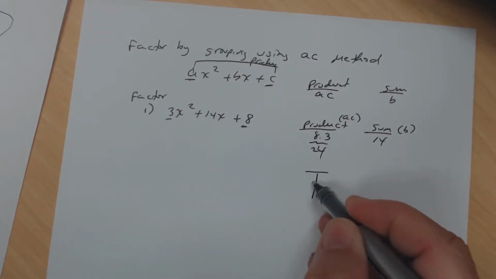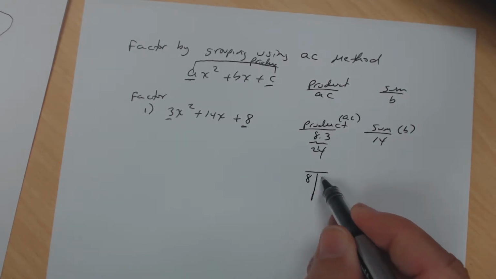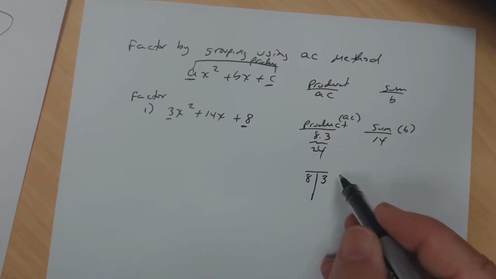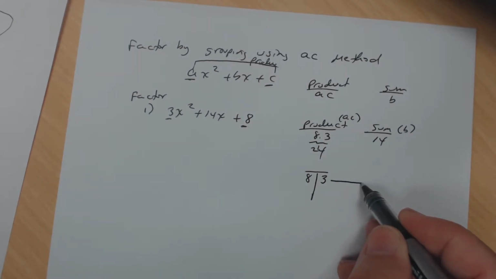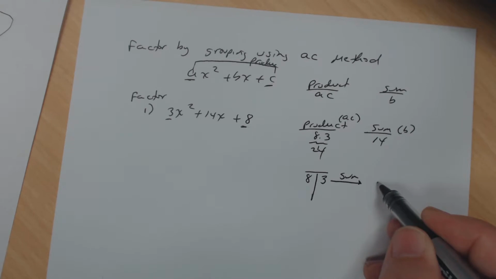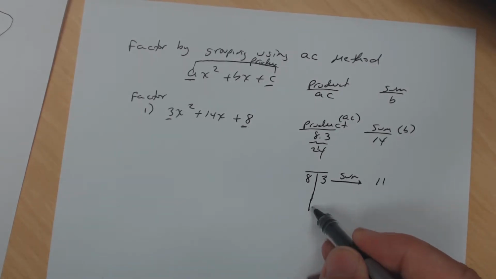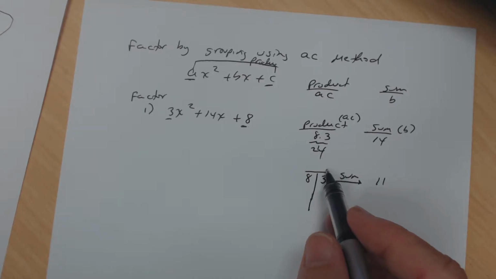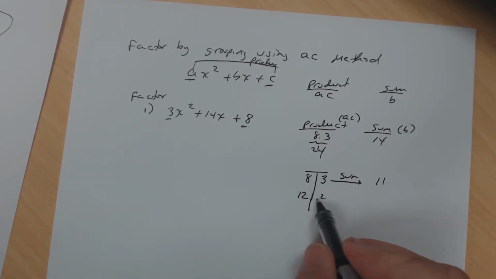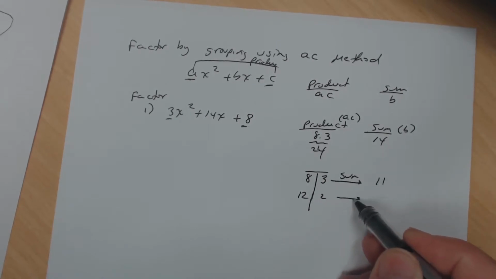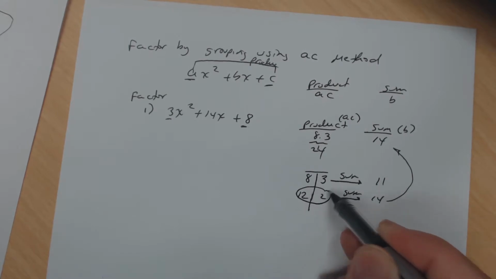So let's find two numbers whose product is 24. So something like 8 times 3. But when I look at 8 times 3, that is 24, but the sum of 8 and 3 is 11, and that's not what I wanted. Okay? So let's look at 12 times 2. 12 times 2 is 24, and the sum is 14, which is what I want. So this will be what I'm going to use.